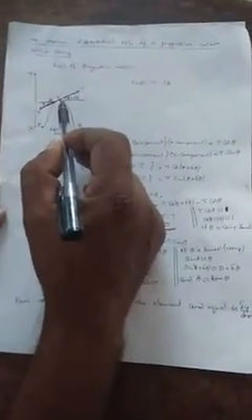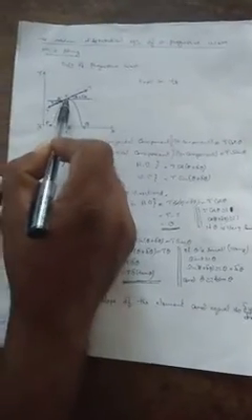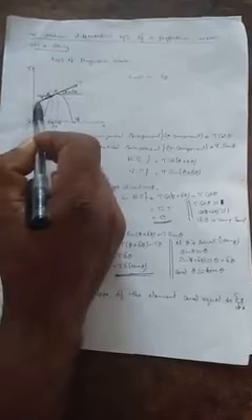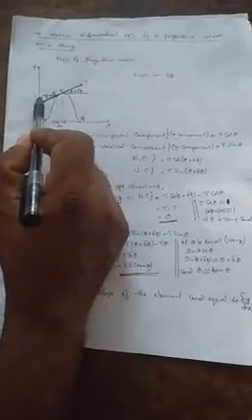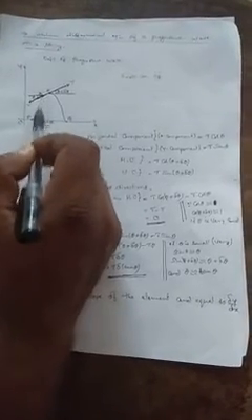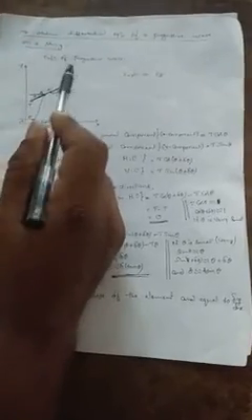Let us consider that the tension T at B dash can be resolved into two components: one is the horizontal component, the other is the vertical component. This tension T can be resolved into two components, the horizontal component along this direction and the vertical component along this direction.